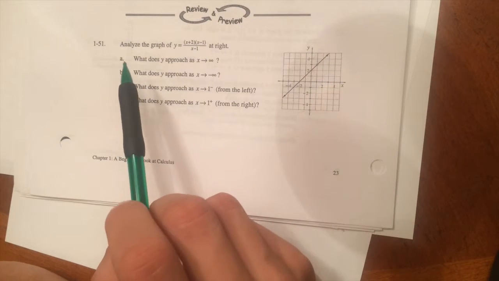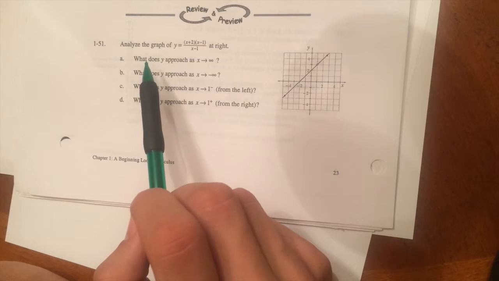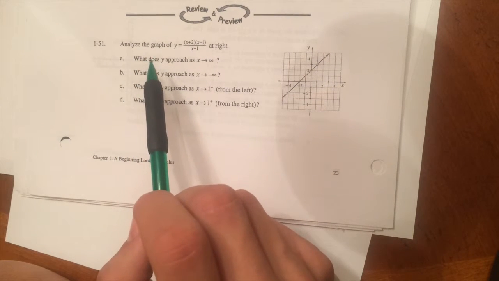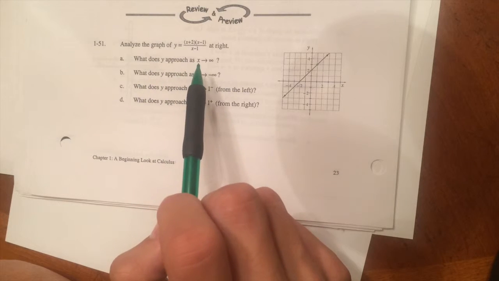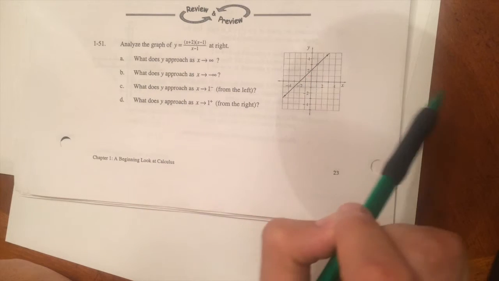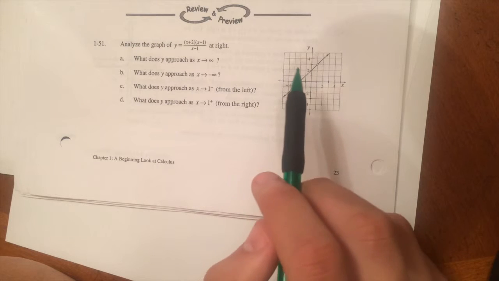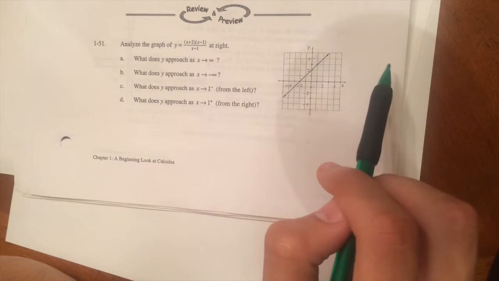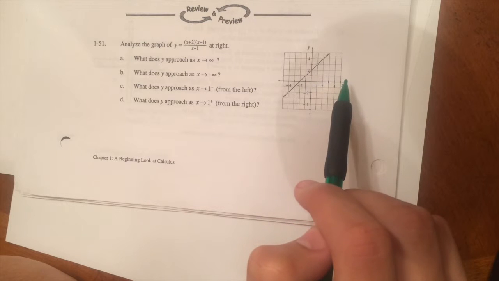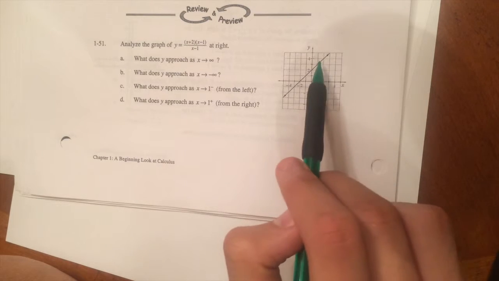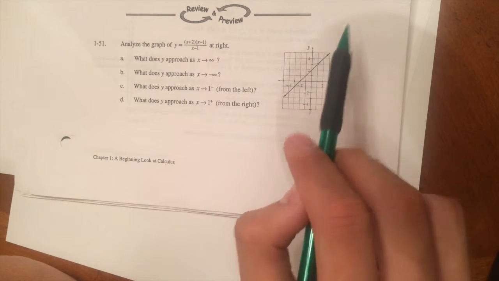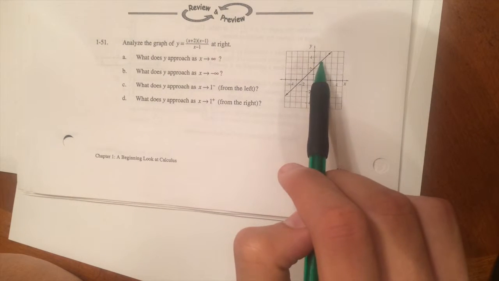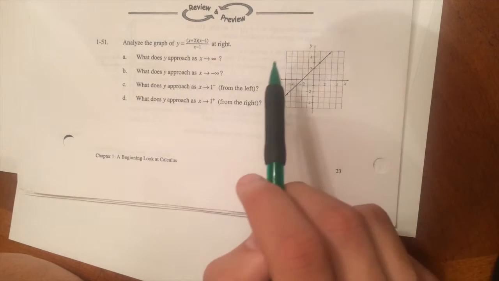Part A asks what the y value approaches as x approaches infinity. You can see when x goes to infinity, the y value also gets higher. When x gets higher, y gets higher, as shown by this line.